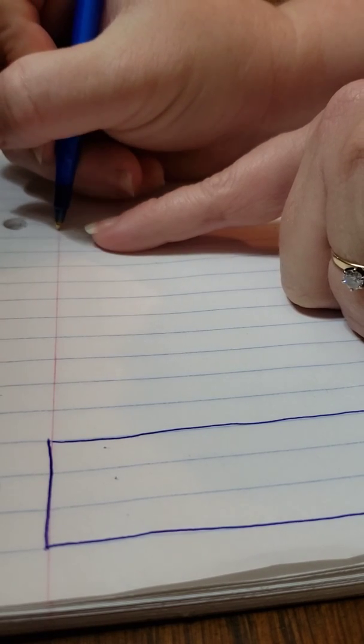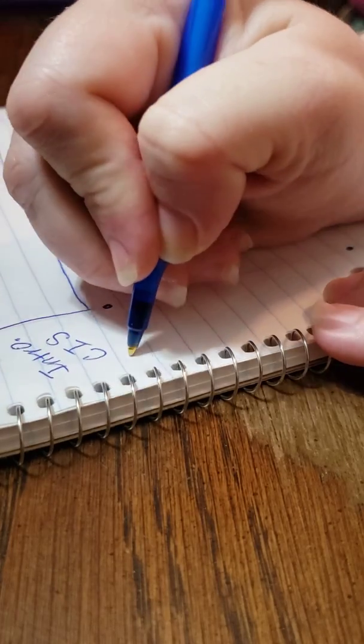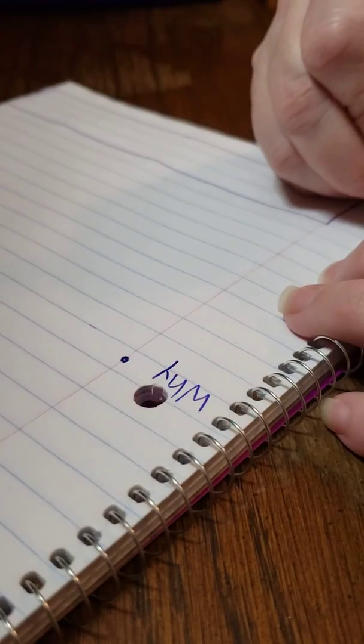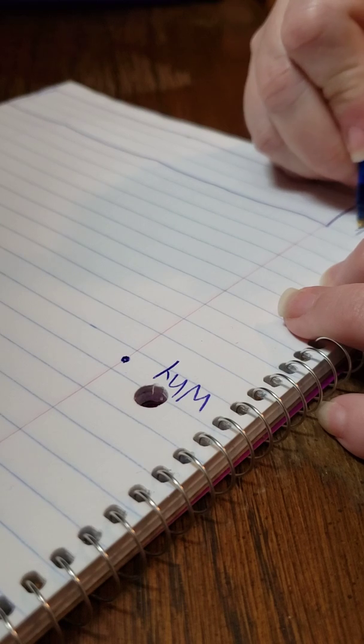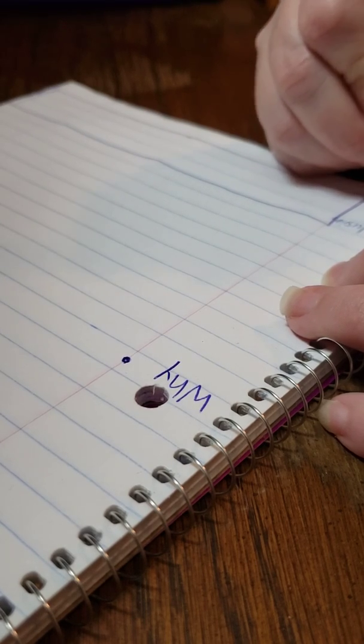And then I'm going to do one just underneath the dot, underneath the hole, right there. And that's going to be my why. Okay? So this one is my who. And this is my why. Okay? And then your bottom box is your conclusion. Wrap it up.